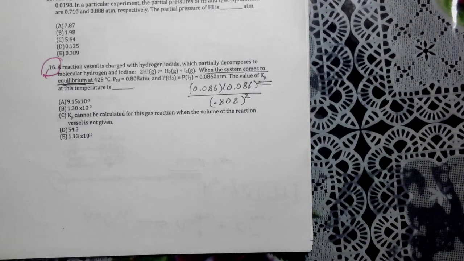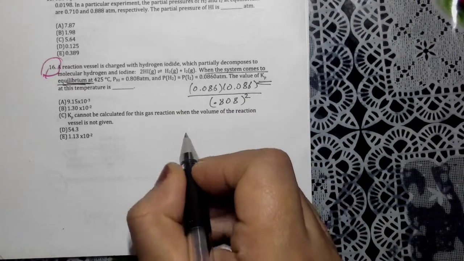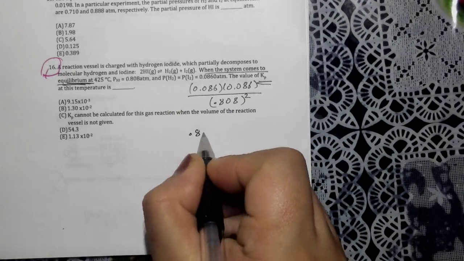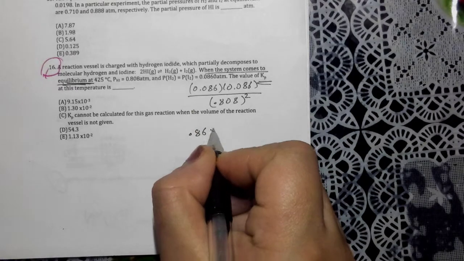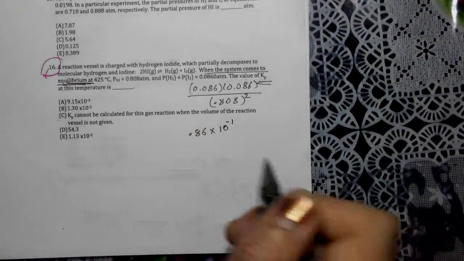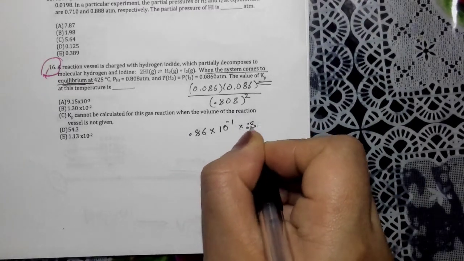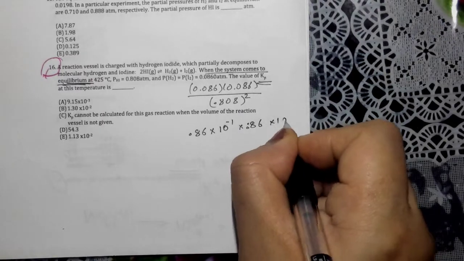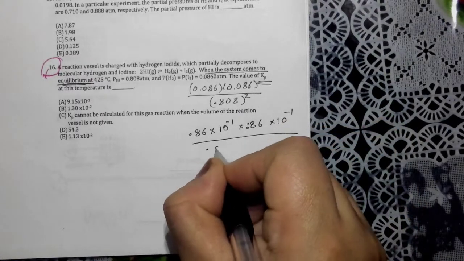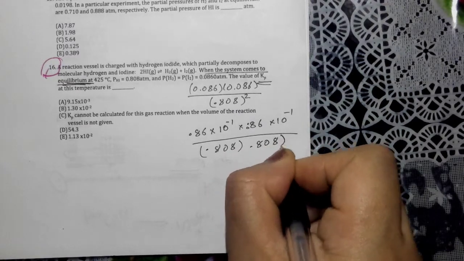Now notice that they are quite similar. You can calculate it approximately. I will make these 0.8. How do I make it? Make it 0.86 times 10 to the negative 1, or 0.1. And this is also 0.86 times 10 to the negative 1. This is 0.808, 0.808.